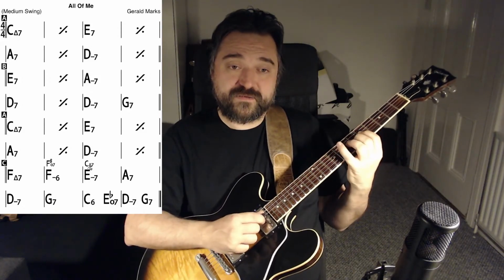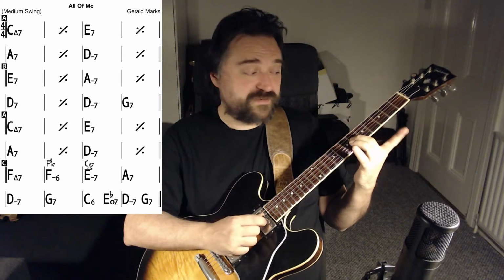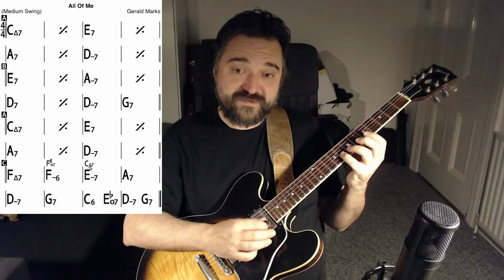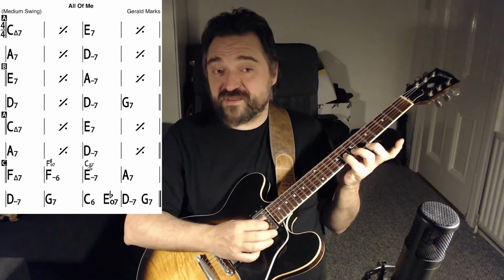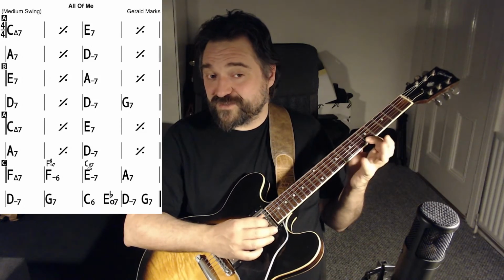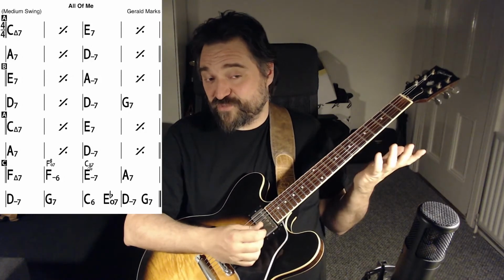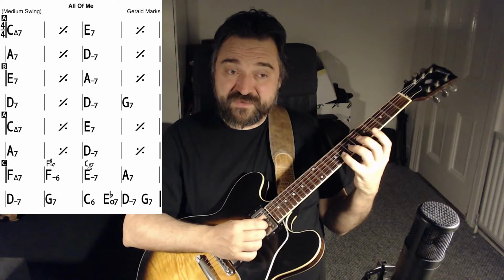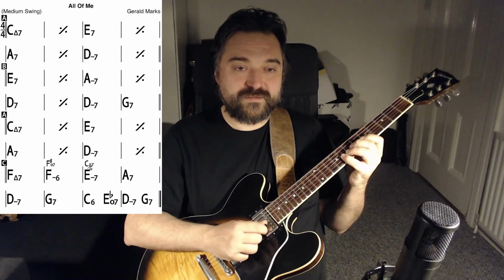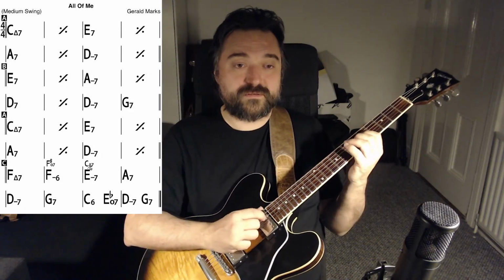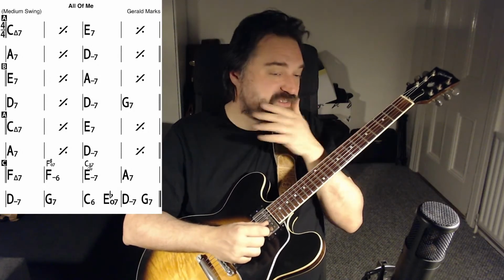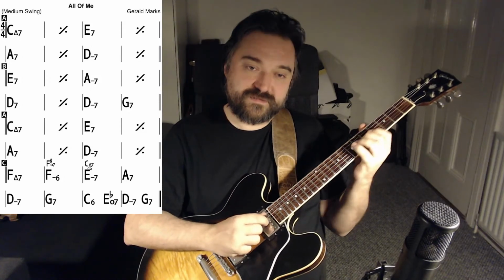A7 flat 9. This is chromatic approach to third, chromatic approach to fifth, chromatic bridge between third and seventh, flat 9, root, 7, and chromatic bridging between 7 and 5th. So yes, 7 and 5th. And here's major 9 for some reason. This line.